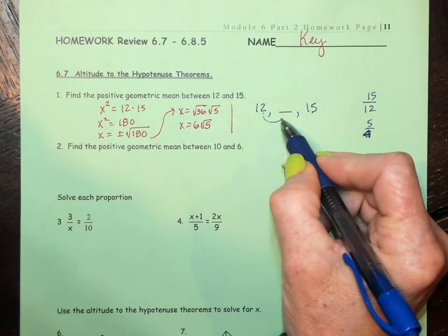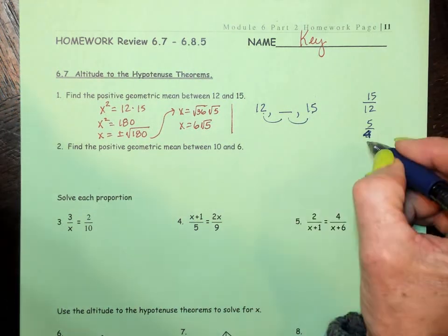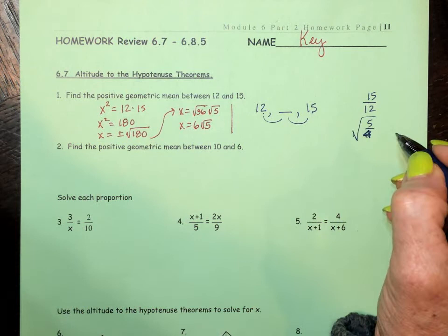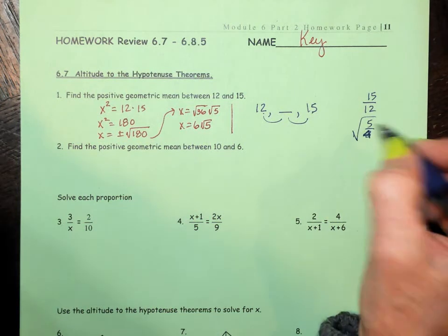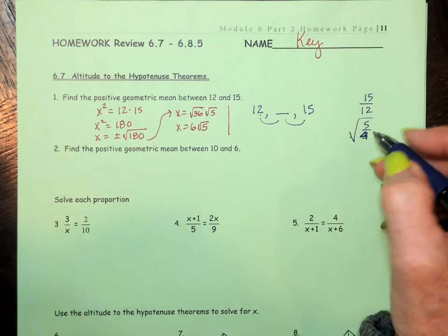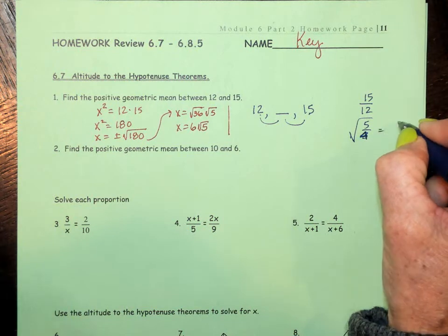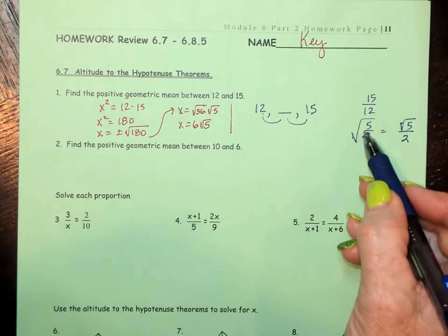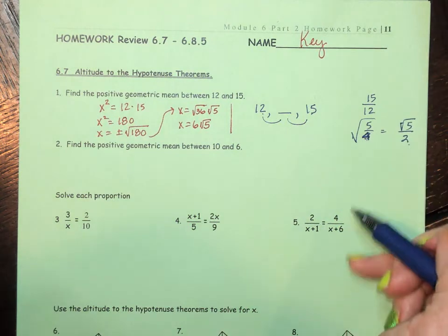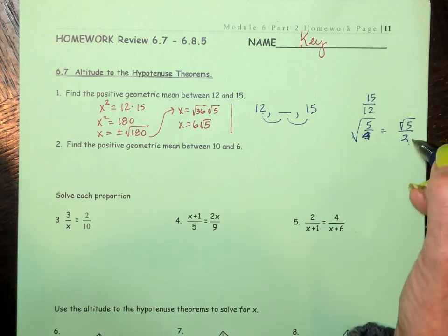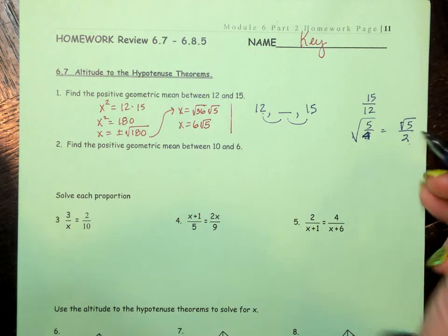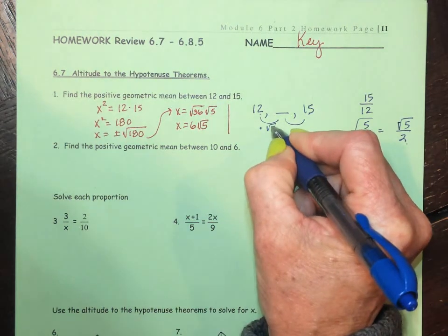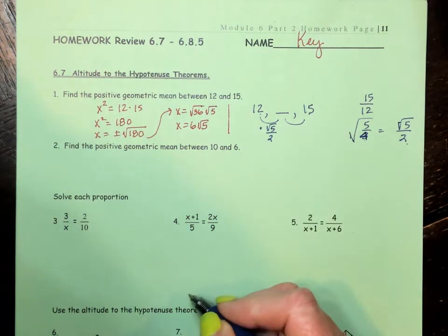Then, because there were two changes or two jumps here, we have to do the square root of that. And the square root of 5 fourths would be square root 5 over 2, square root 5 over square root 4, which is 2. That's the common ratio, so that's what you're multiplying by. We're going to times by square root 5 over 2.